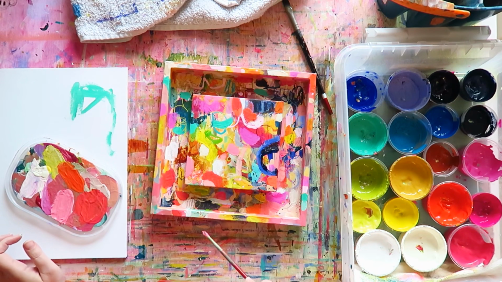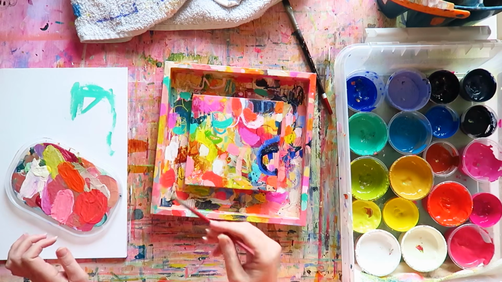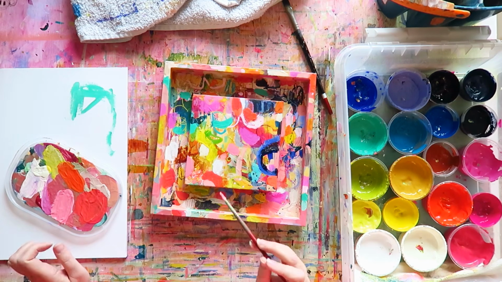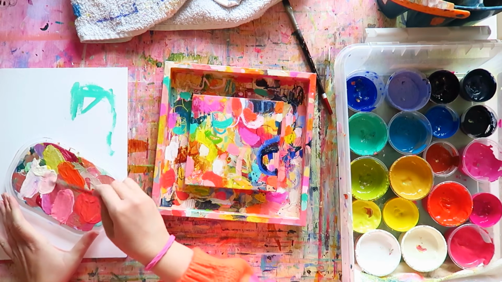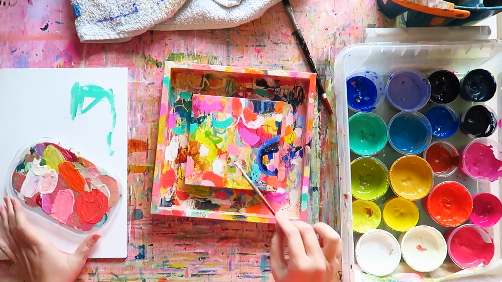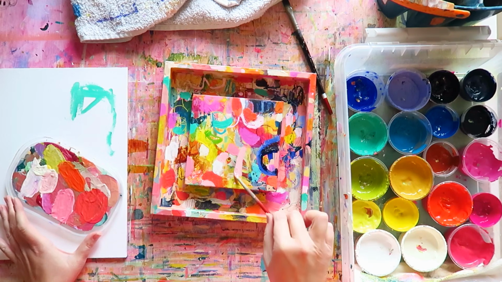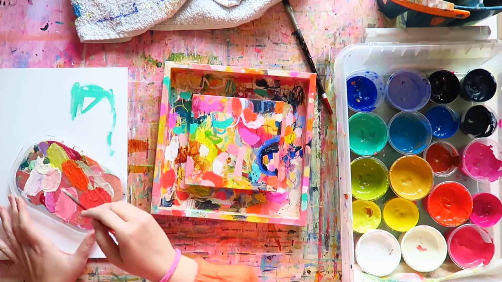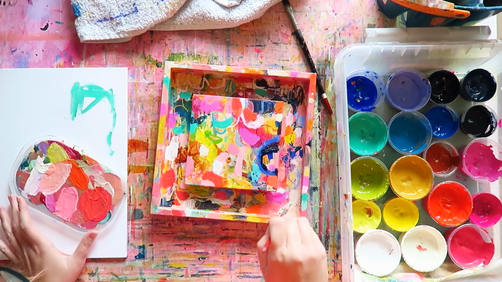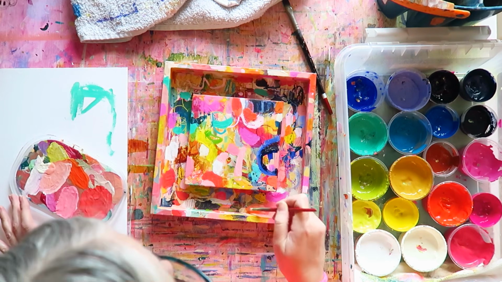It's always fun. There's always something to work with. So I'm curious to know, if you're an abstract painter, but also in general, what are your finishing touches? What do you come to at the end that feels like a good way to finish your work?